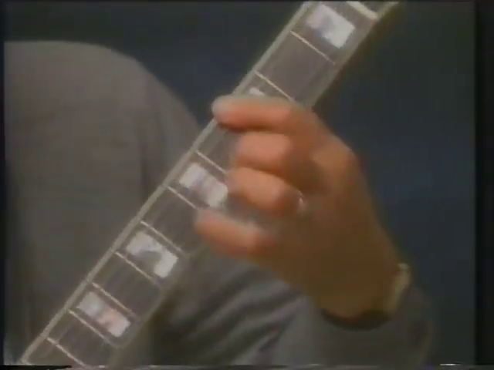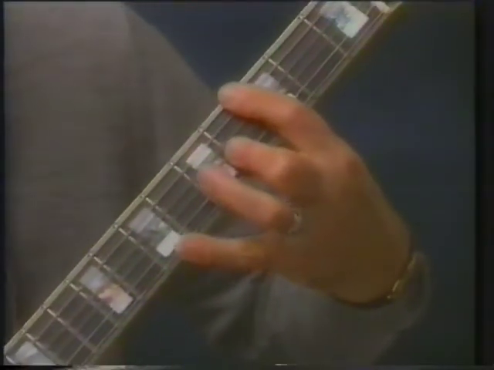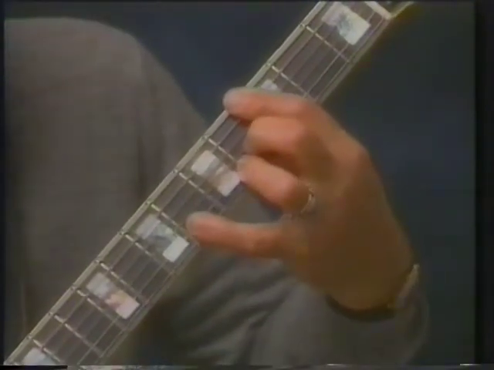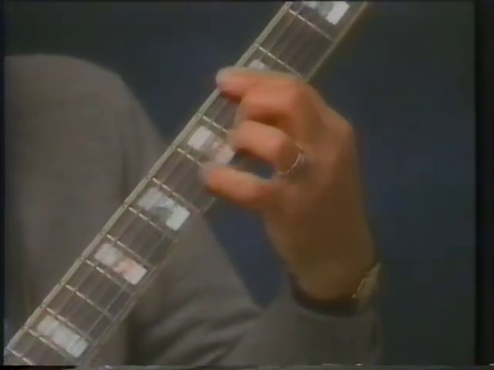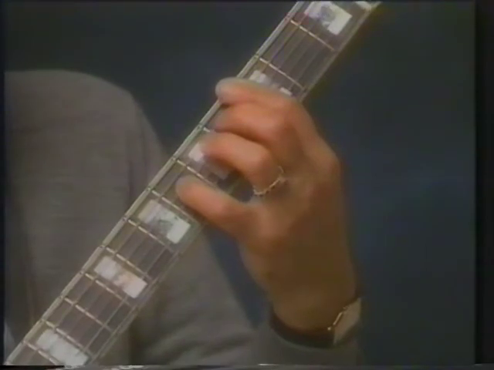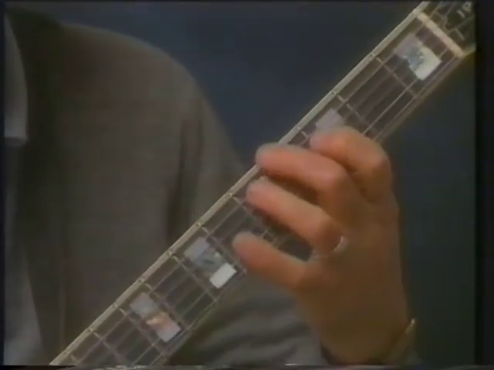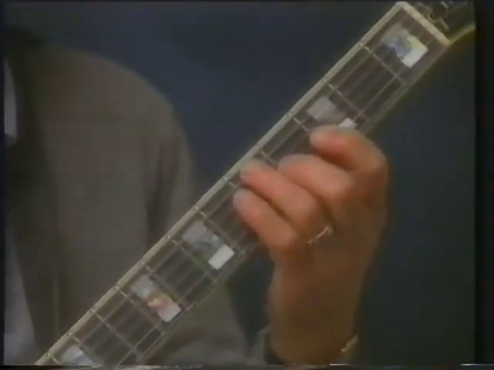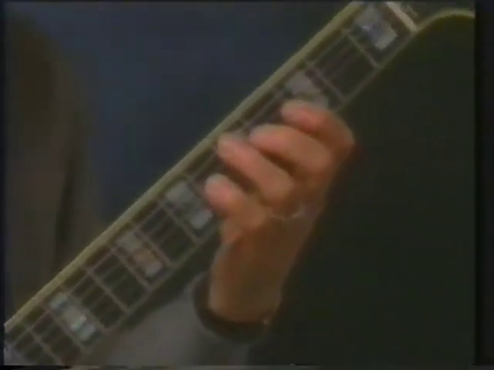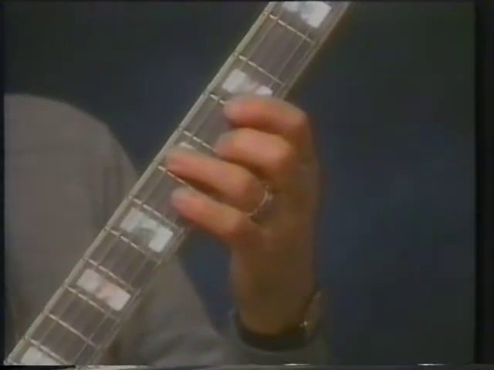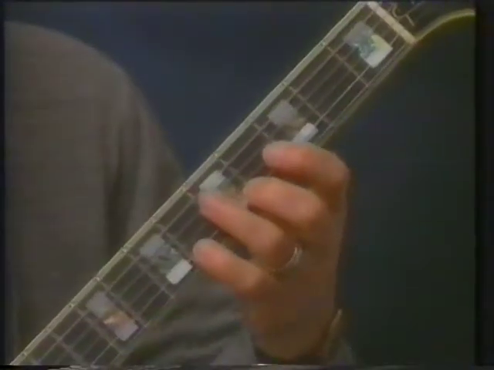I will hold the bar. Flat 9, raised 9, regular 3rd, flat 5, raised 5, 7th, root.